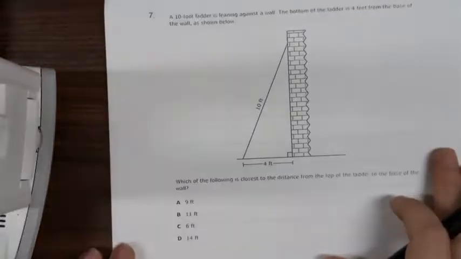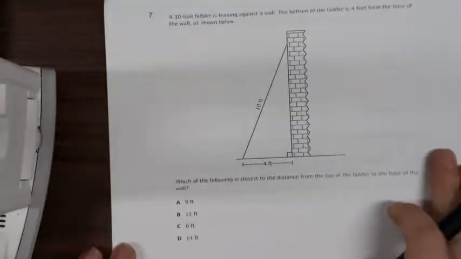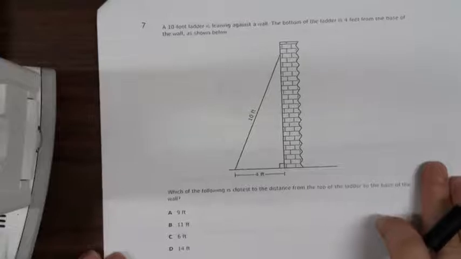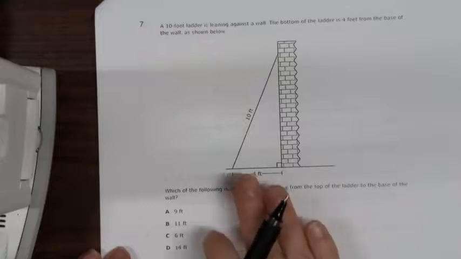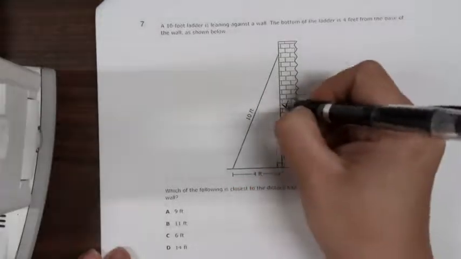Okay, moving on to problem number 7. A 10-foot ladder is leaning against a wall. The bottom of the ladder is 4 feet from the base of the wall as shown below. Which of the following is closest to the distance from the top of the ladder to the base of the wall? So again, this is a right triangle with a missing side.